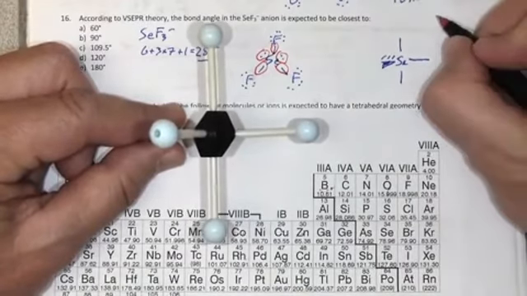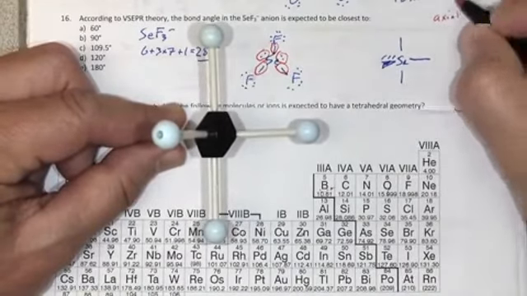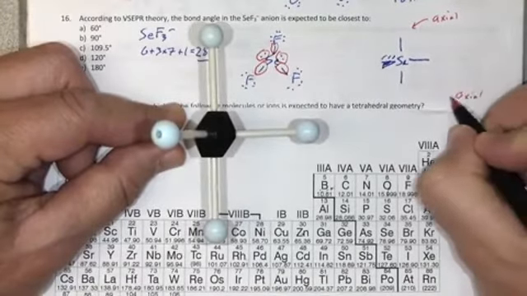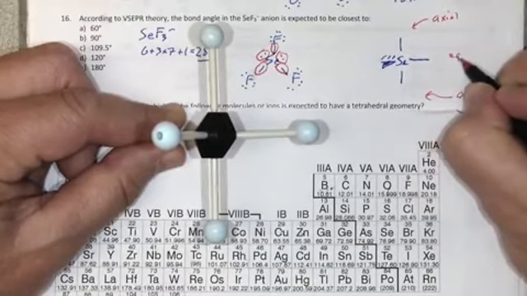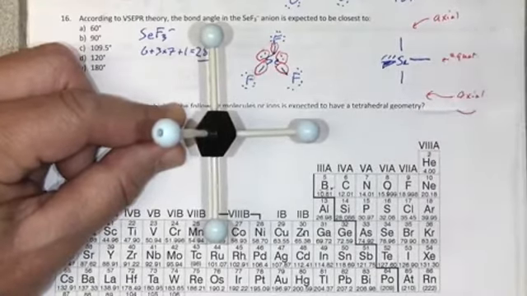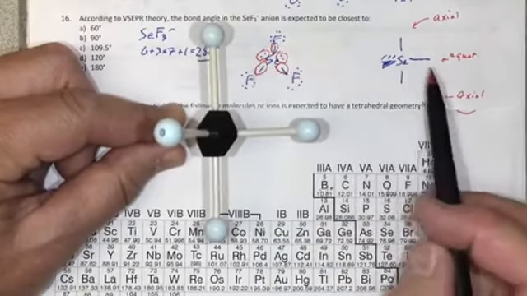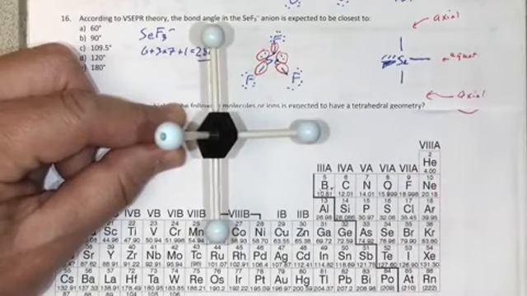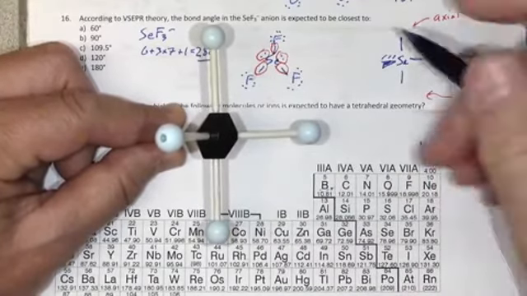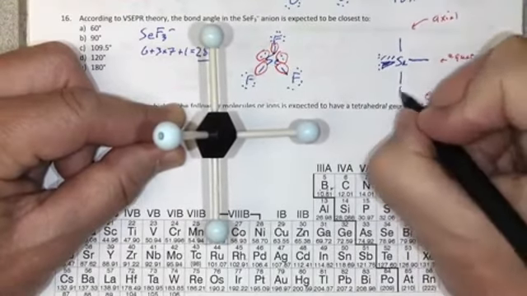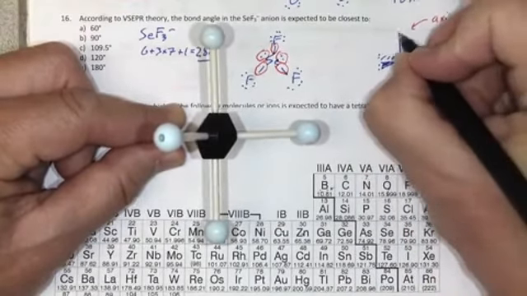Do I put them in the axial positions? The axial positions will be at the top and at the bottom, or do I put them in the equatorial positions? The equatorial positions, which are the ones around the middle. Well, the principle is lone pairs on a trigonal bipyramidal always go to the equatorial position. So to make this easy to see, this is equatorial, I'm going to put a lone pair here and a lone pair here. And I'll put the fluorines here, here, and here.